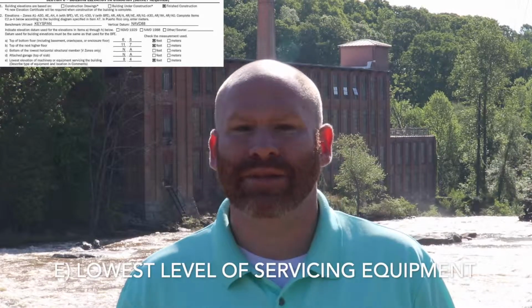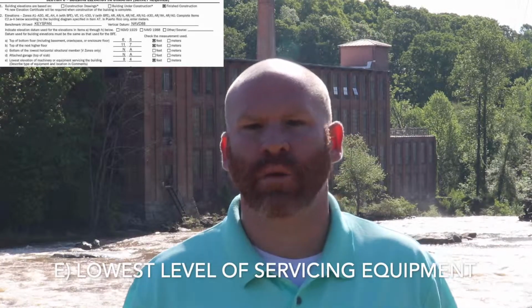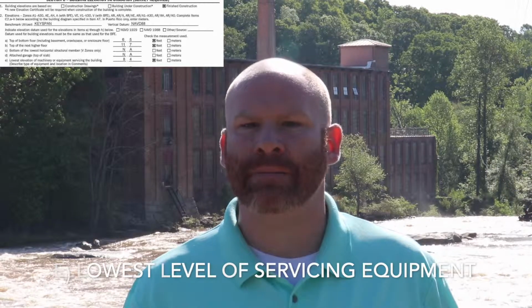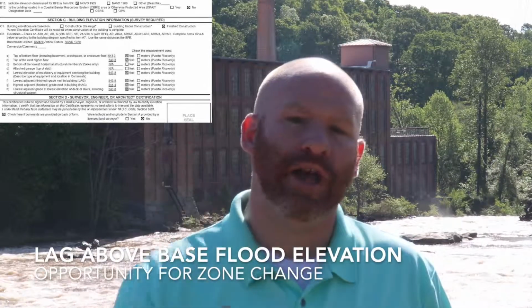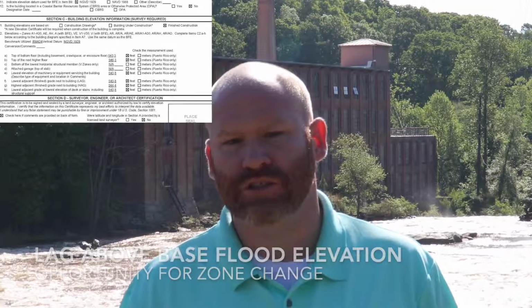The lowest machinery, as you can see in the corner here. That is your air conditioner, furnace, things like that, whatever level those are at, because those can have a big impact on your flood insurance rates. Even though your foundation and your floor might be above the base flood elevation, if your servicing equipment is not, then it still places you in that high risk flood zone. Next thing to pay attention to here is going to be your lowest adjacent grade and your highest adjacent grade. It's very important to look at the lowest adjacent grade, because if your lowest adjacent grade is above the base flood elevation, then you've got the opportunity to get your flood zone changed.